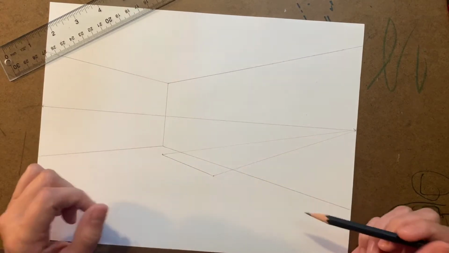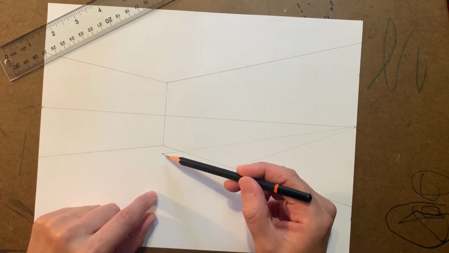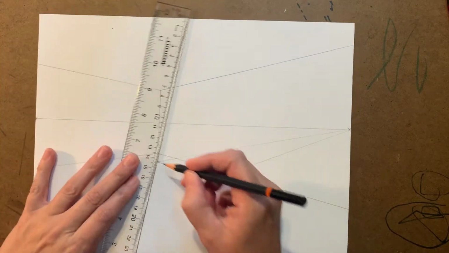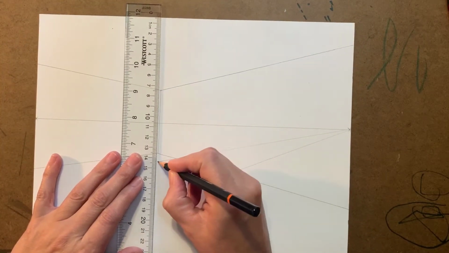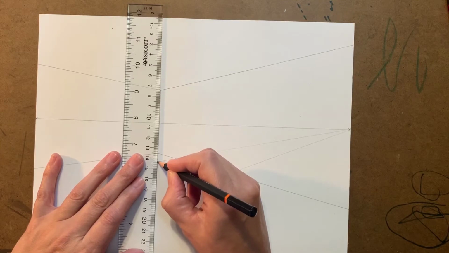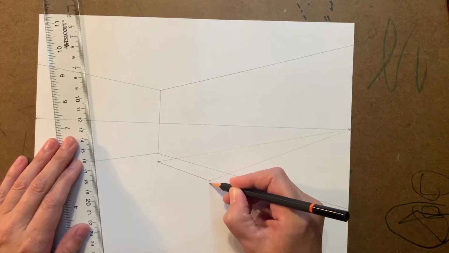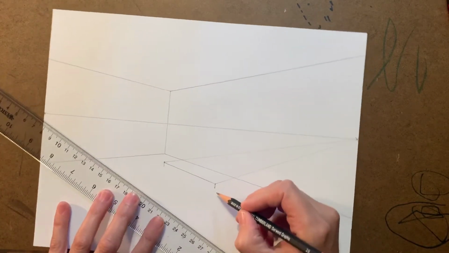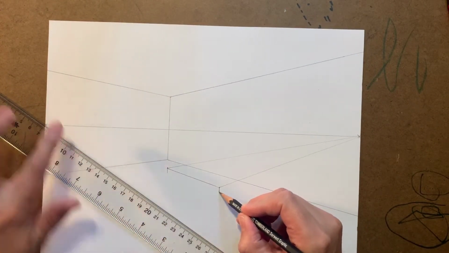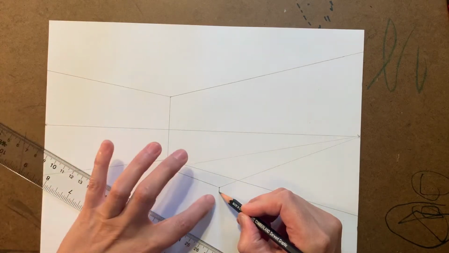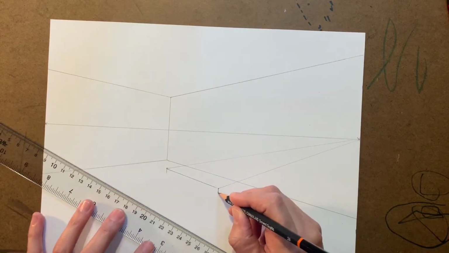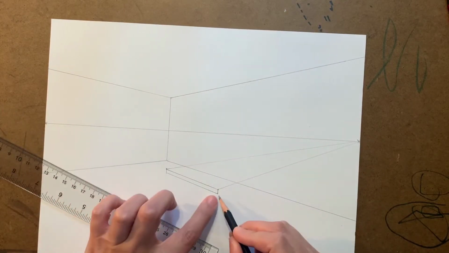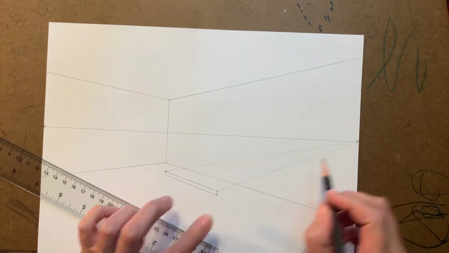Before I do, I'm going to draw how far I want the counter to go down to the floor. So first, let's give the counter a little bit of depth. So there should be a vertical line here and a vertical line here to show the thickness of the countertop. I'm going to line this corner up with that vanishing point to determine where this line goes. And I do the same thing with this one and that vanishing point.